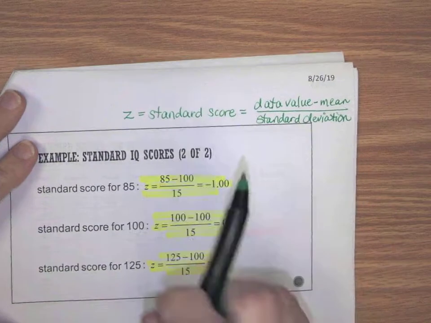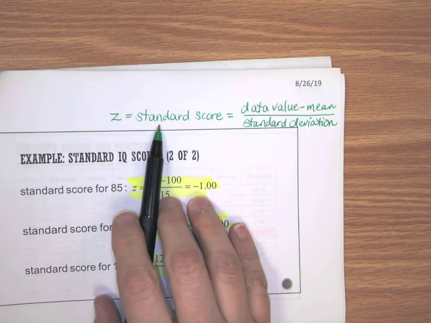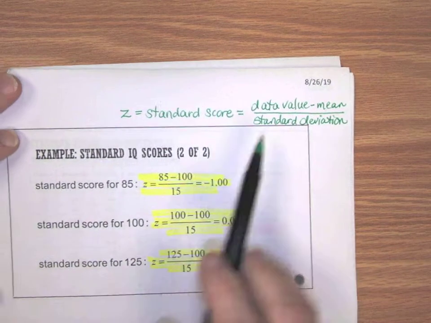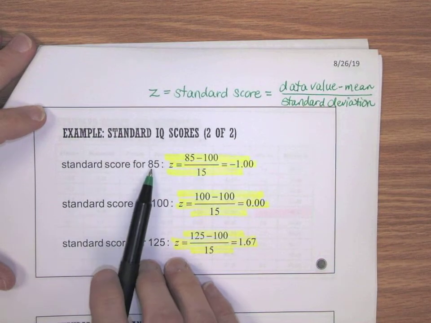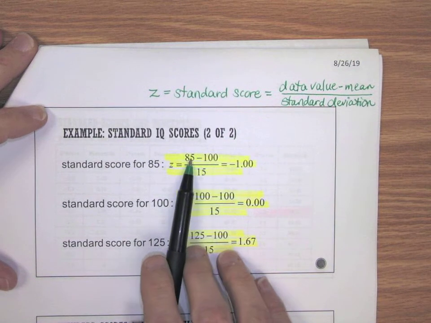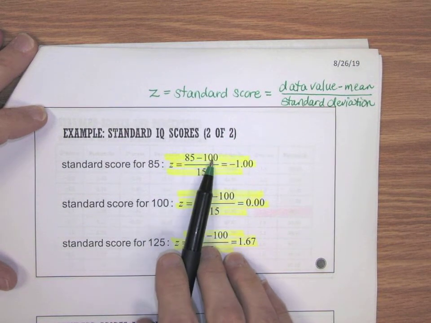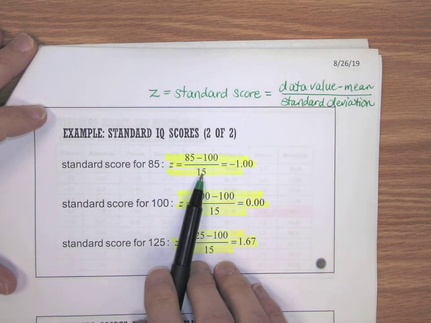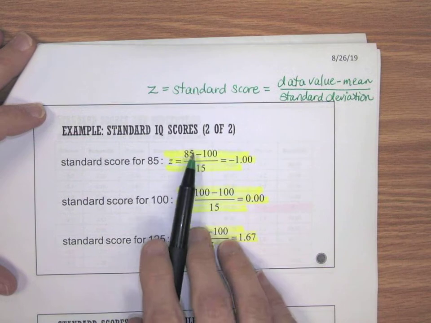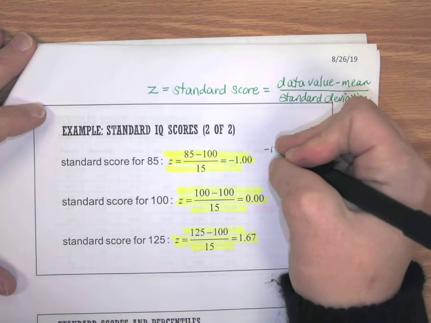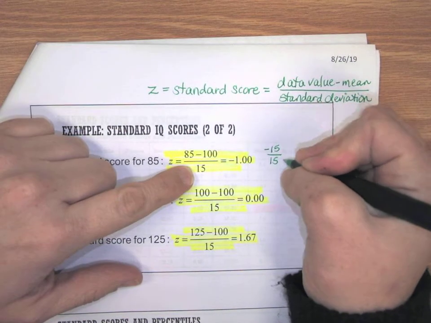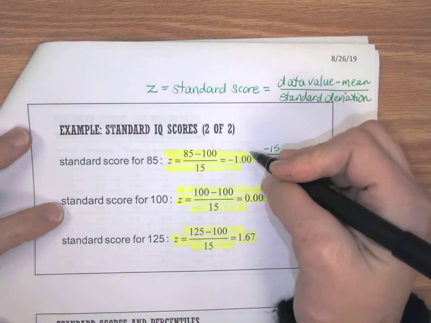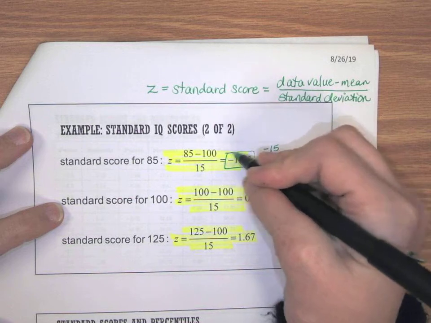Okay, so I just rewrote our formula over here. Our z, or standard score, comes from the data value minus the mean, and then we divide by the standard deviation. So the standard score for 85 is found by taking the value 85, subtracting the mean, and dividing that by 15, because we were told the standard deviation is 15. 85 minus 100 is negative 15, divided by positive 15 is negative 1. So the standard score for 85 is negative 1.